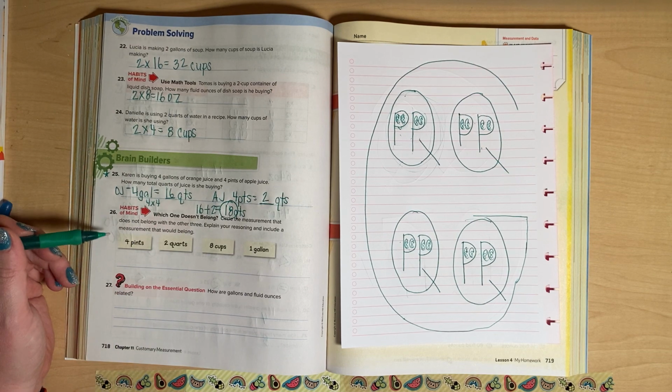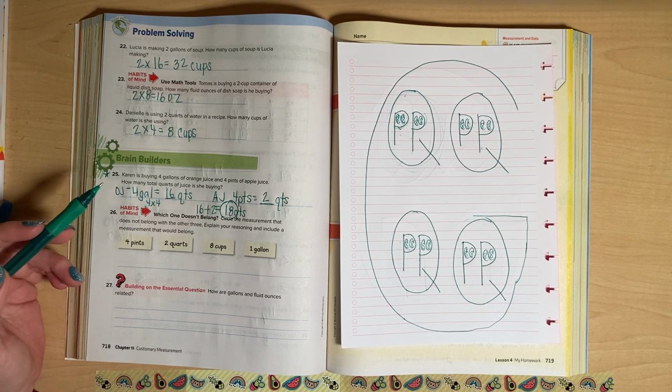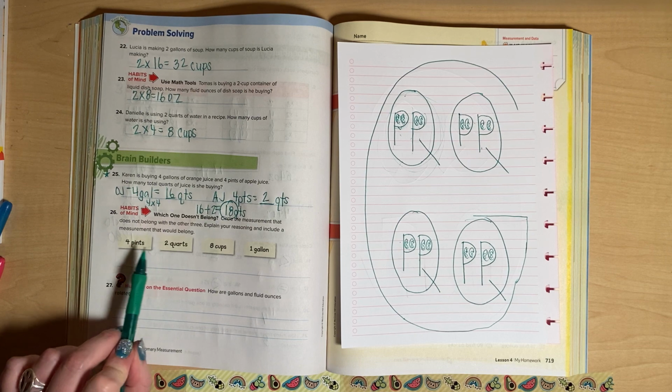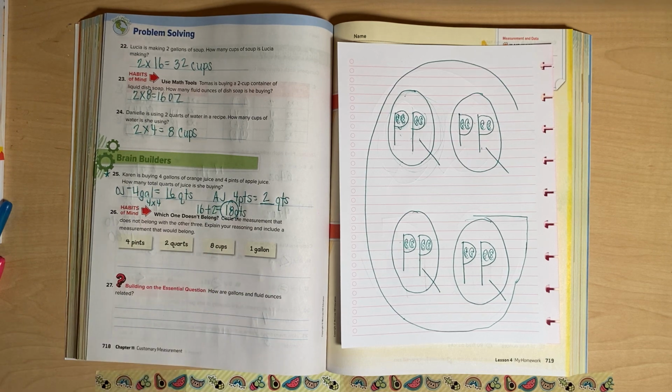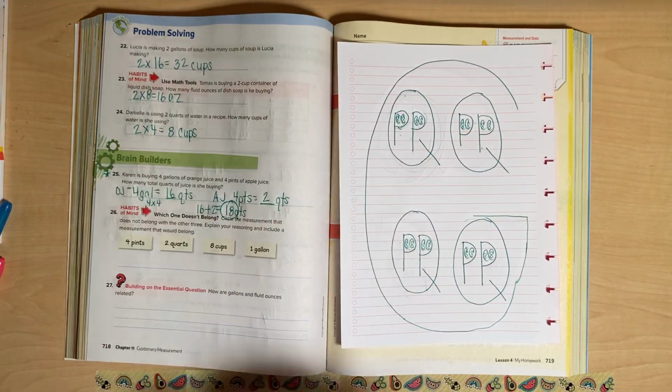Number 26. Circle the measurement that does not belong with the other three. Explain your reasoning and include a measurement that would belong. So let's think about this. We've got 4 pints, 2 quarts, 8 cups, 1 gallon. Okay, so let's just look over here at this. I think this is going to help.